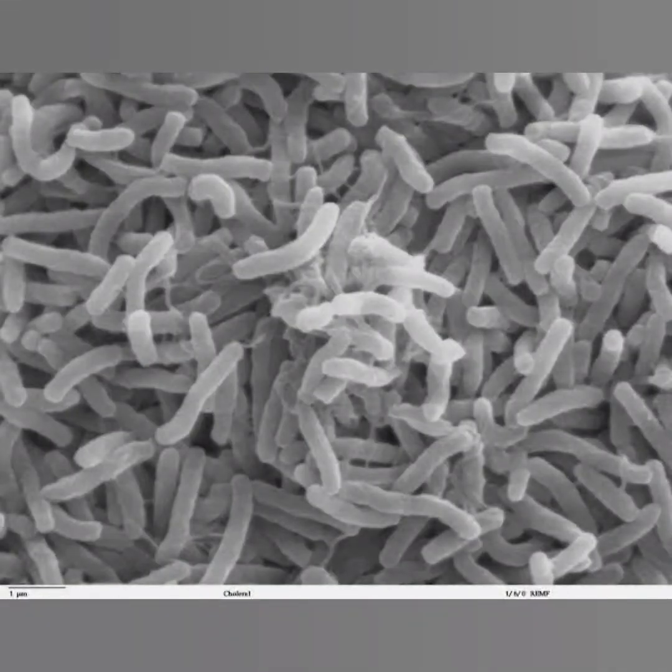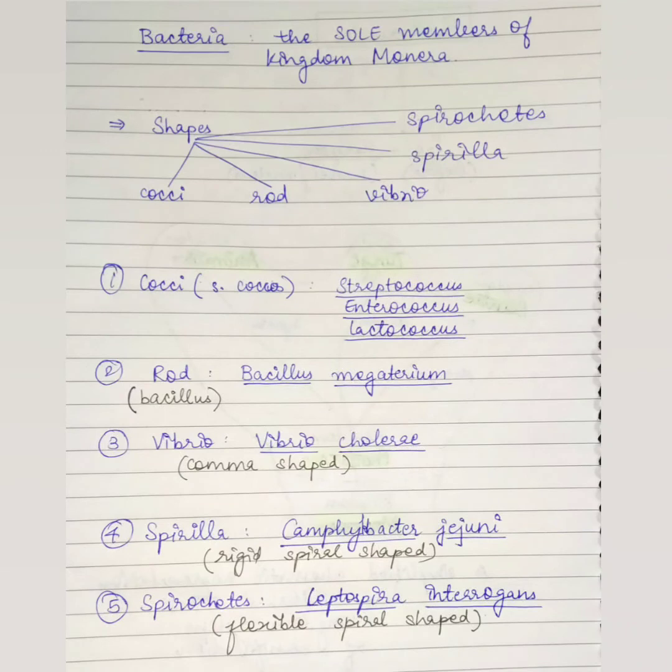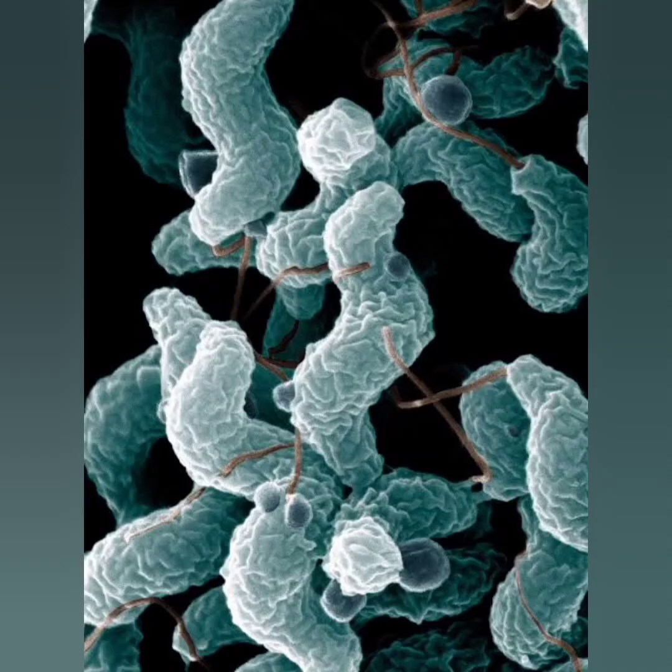Next in queue, we have the spirilla. These are the ones that are helical and very rigid in nature. As mentioned in the figure, you can see Campylobacter jejuni.